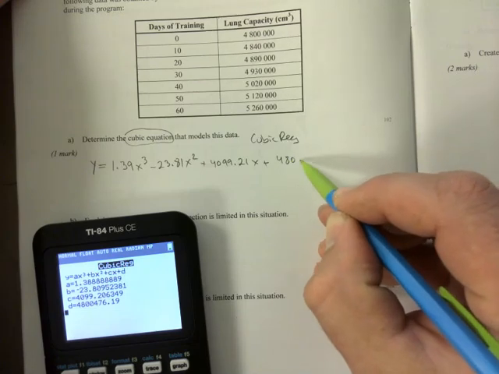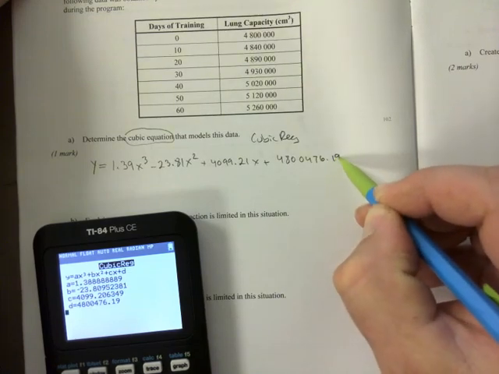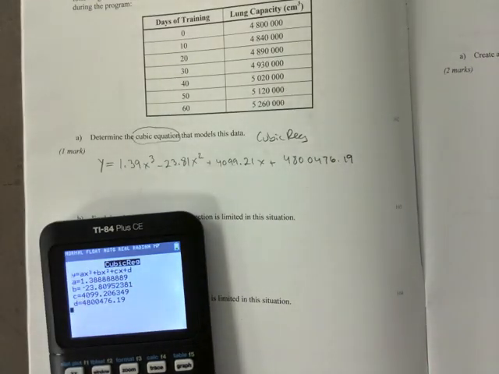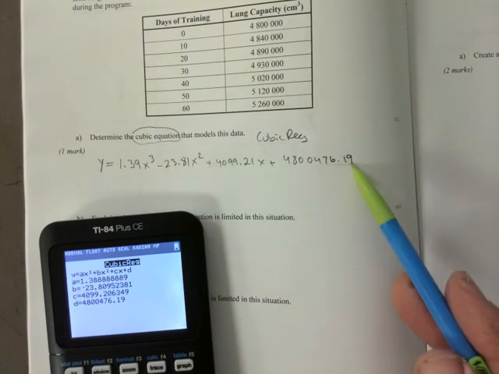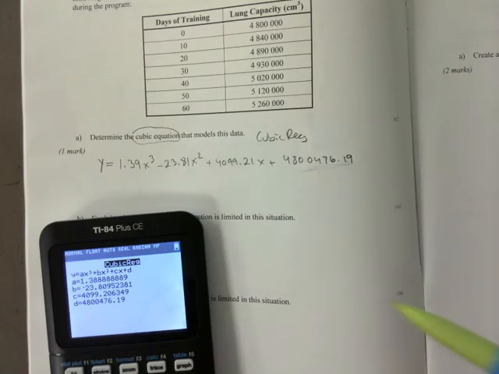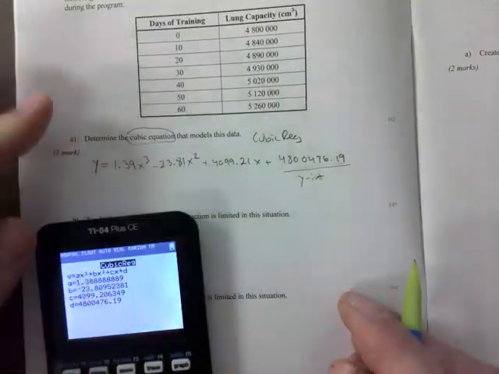I think the part where I can see students making a mistake here is that the numbers are so big, right? They might seem wrong, but you're fine, because remember, this is your y-intercept. You're way up on the y-axis. This is my y-intercept right here at the end if it's a polynomial.